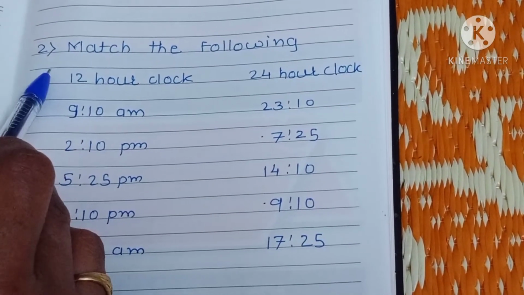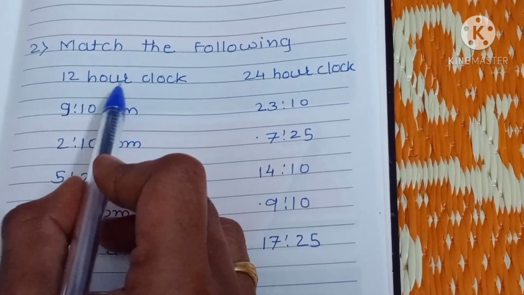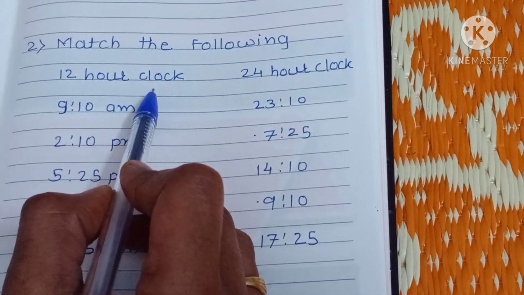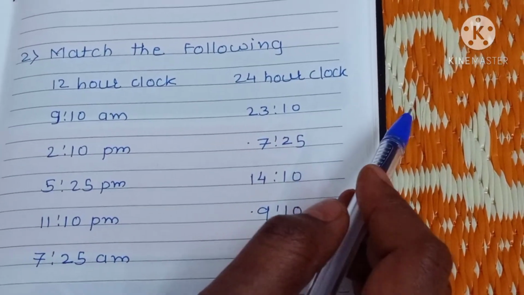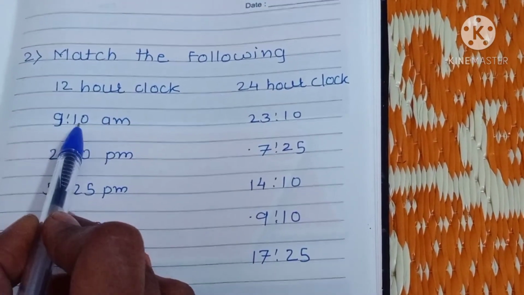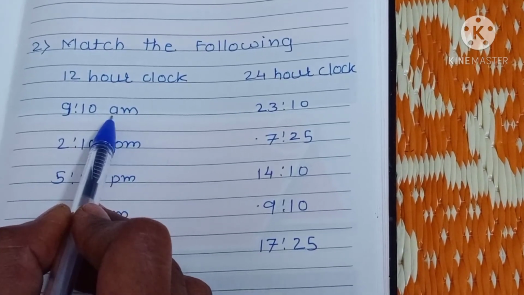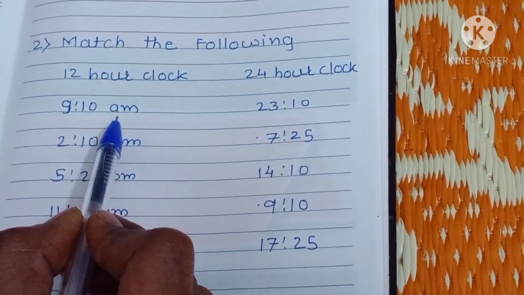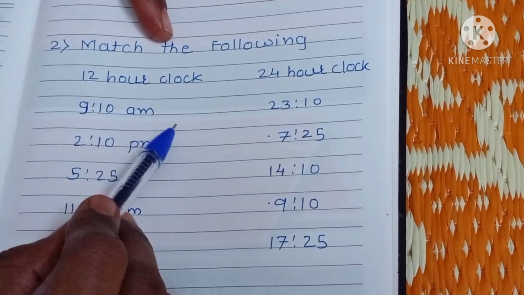Now let's start the second question. Here the second question is: match the following. In this, the 12-hour clock is given in one column and the 24-hour clock in another column. See here, the first one is 9:10 a.m. AM means morning time, which is the same in both clocks, 12 and 24.